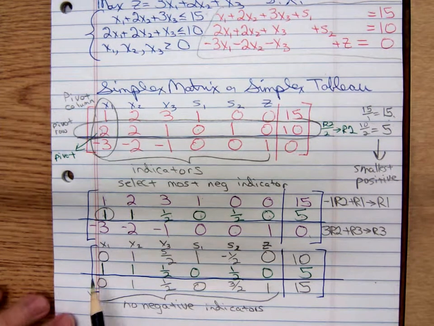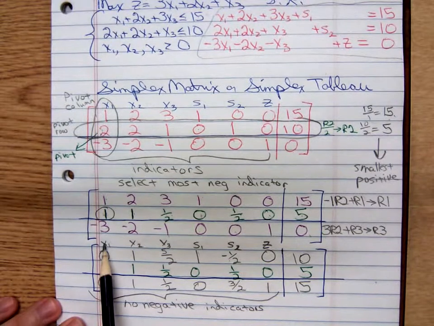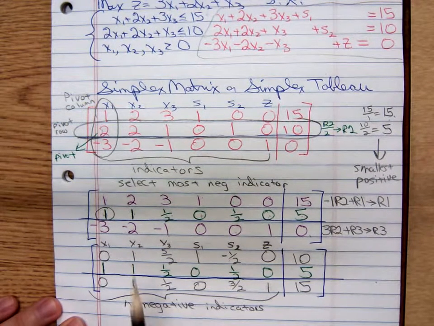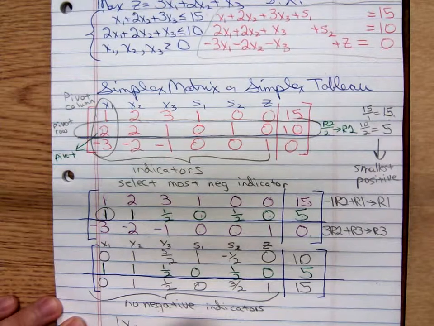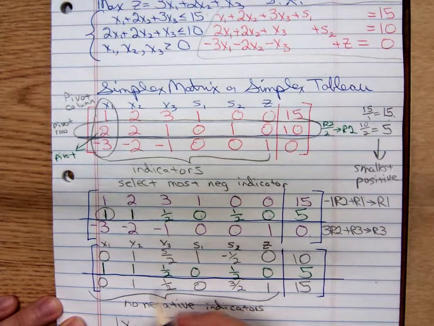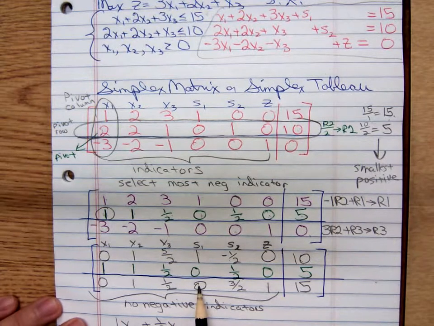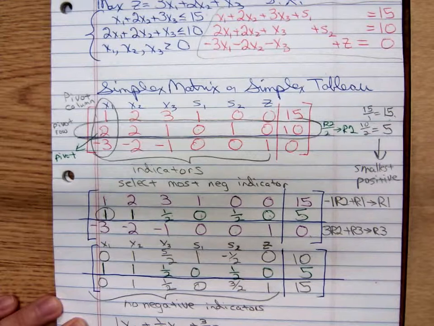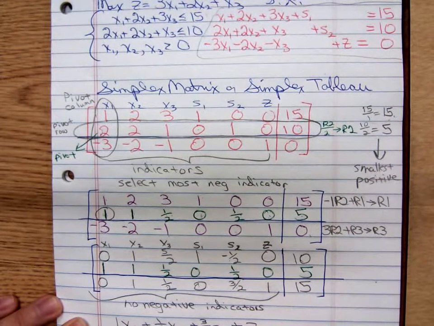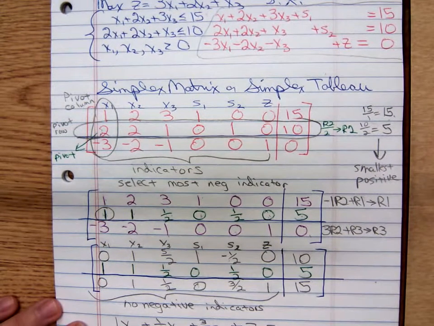Converting the last row to an equation, we have 0x1 plus 1x2 plus 1/2 x3. We have 0s1, a positive 3/2 s2 plus 1z is equal to what? What number do we have right here? Yes, we have 15.